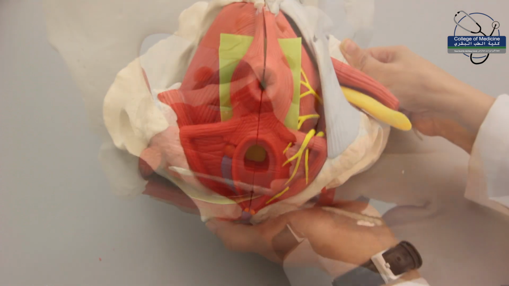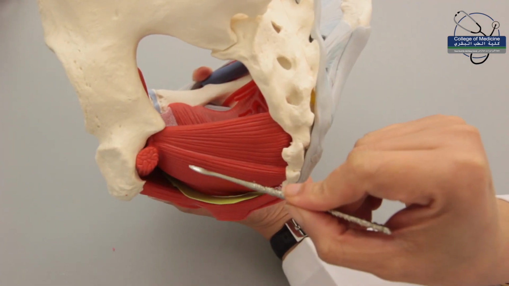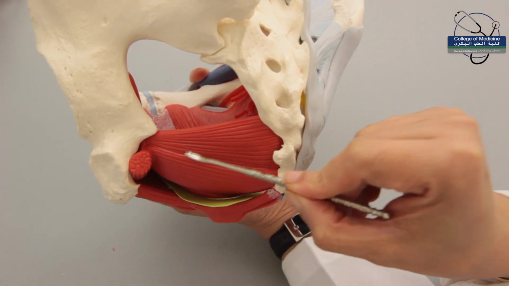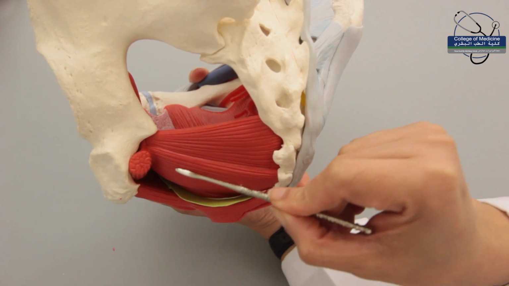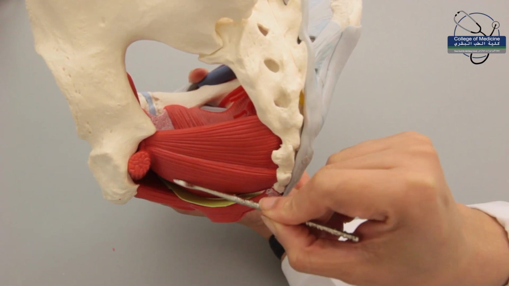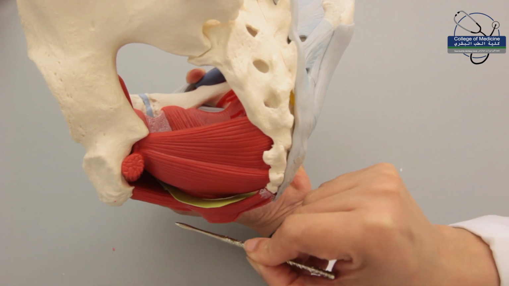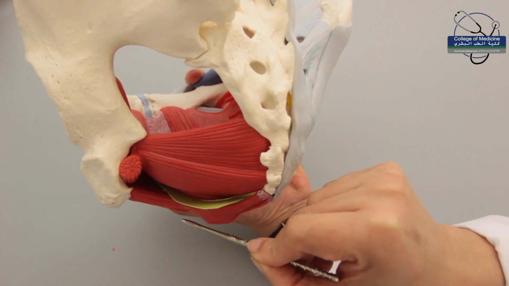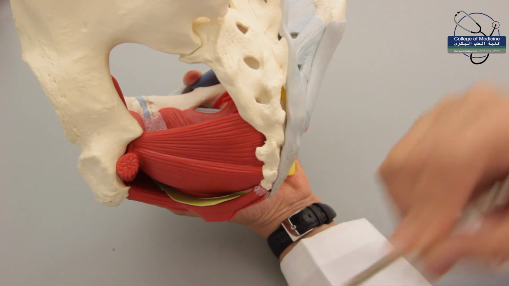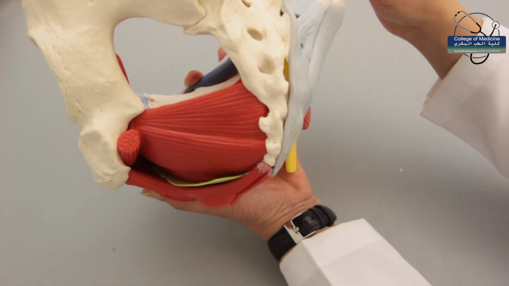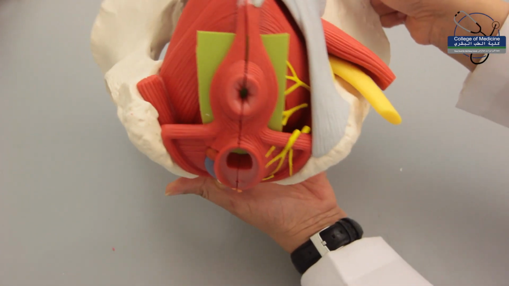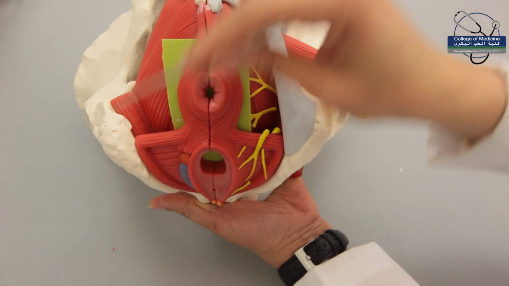Okay, perineum is the region which is lying below the level of the pelvic diaphragm. Okay, this is the levator ani or the pelvic floor or pelvic diaphragm. The region below the level of the pelvic diaphragm is known as perineum. Okay, and it's of the shape of a diamond, just like the shape of the pelvic outlet.